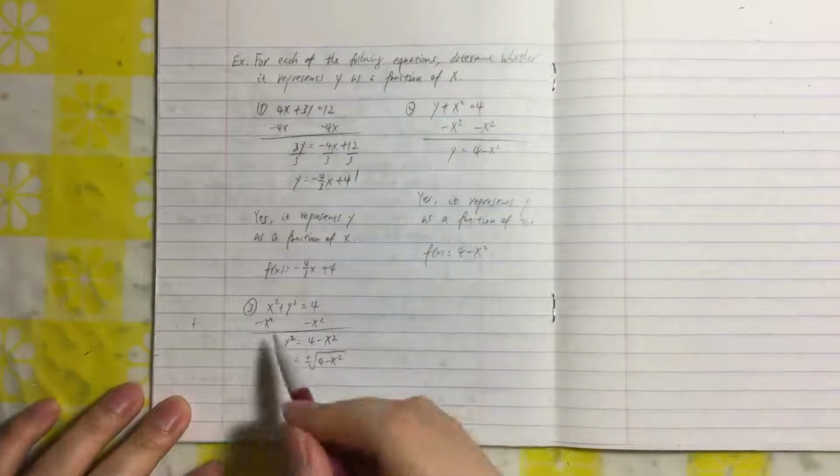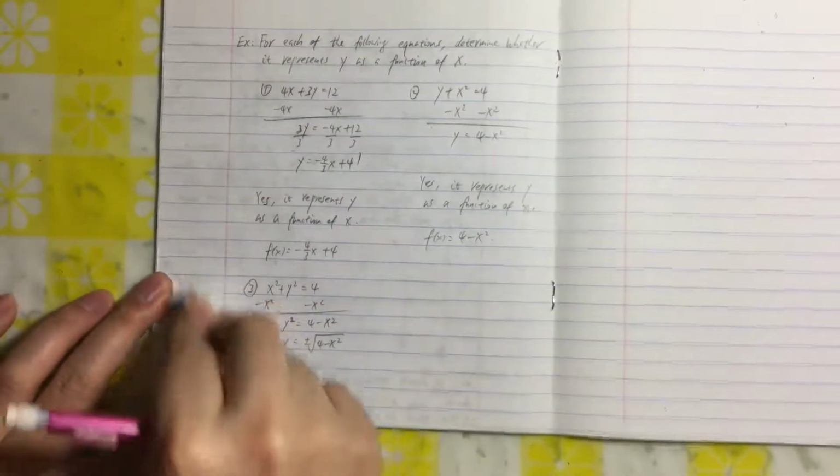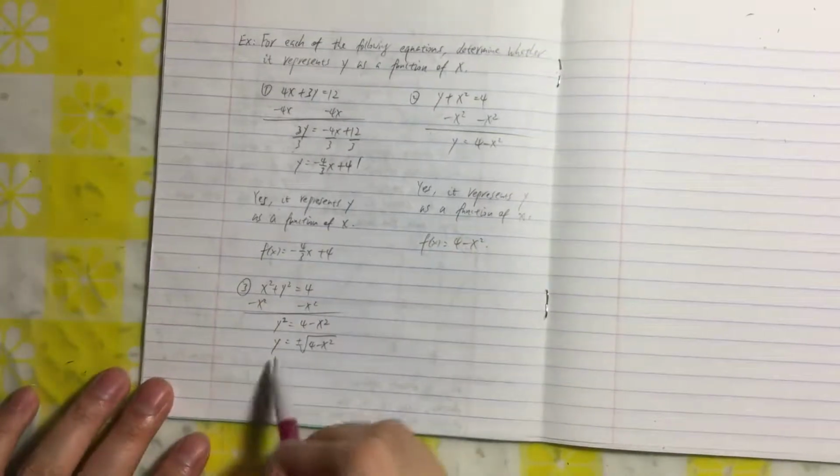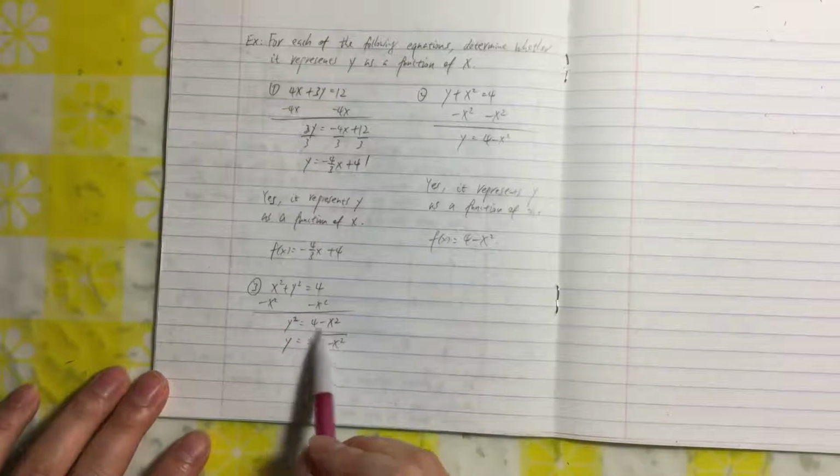So here, when we take the square root on both sides, we need to add a plus or minus sign in the front. So if I isolate y, here I get y equal to plus or minus the square root of 4 minus x squared. Does this represent a function?